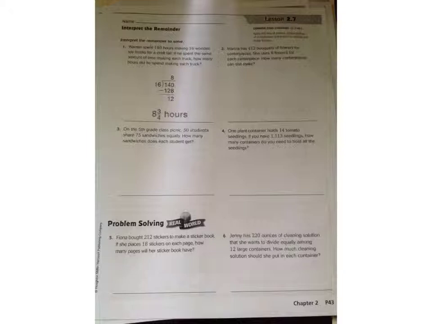So for example, number 2, they're asking how many centerpieces can she make? Okay, remember, she has to make full centerpieces. So if there is a remainder, you need to think what to do with that remainder. Is that remainder important or not? Also, make sure that in your answers you write the correct units. So for example, for number 2, the answer must be a certain amount of centerpieces.